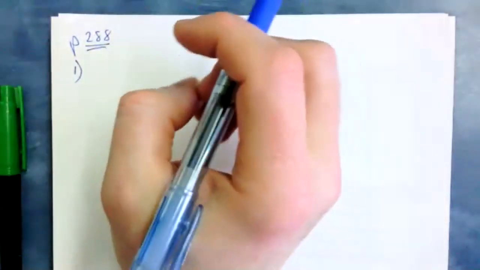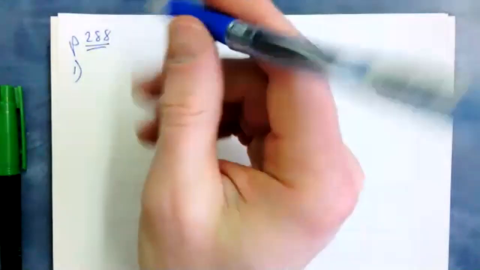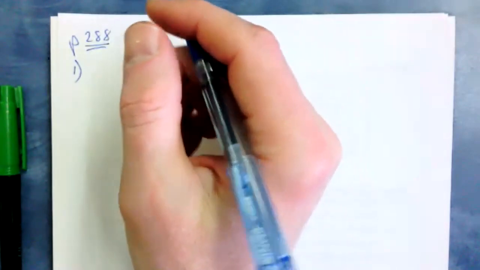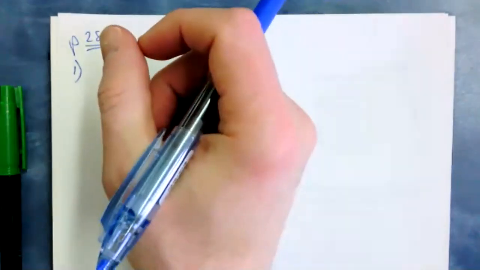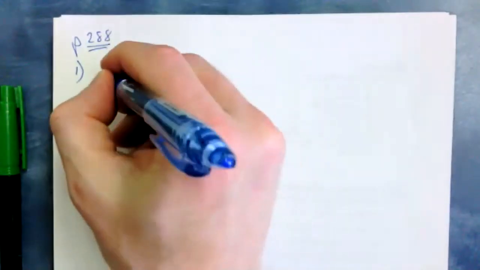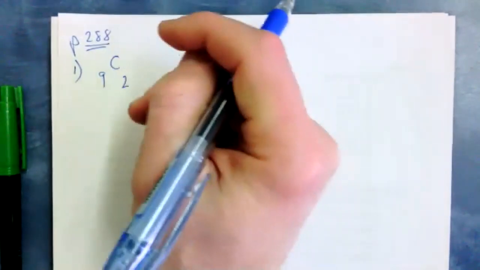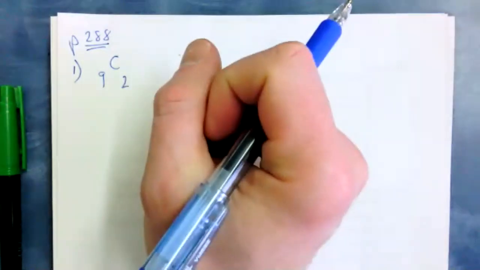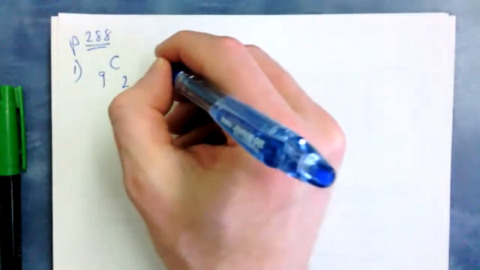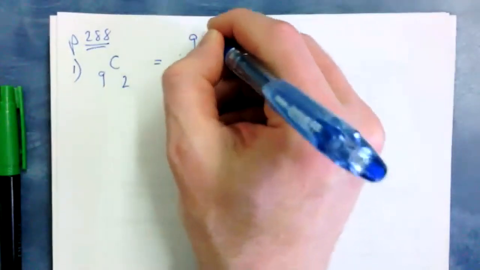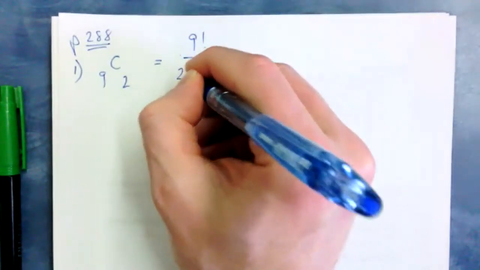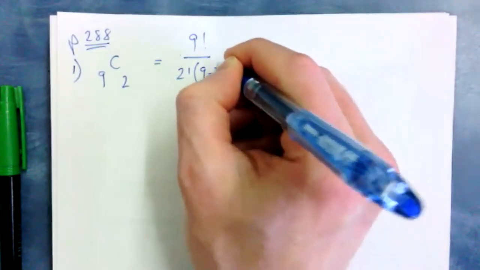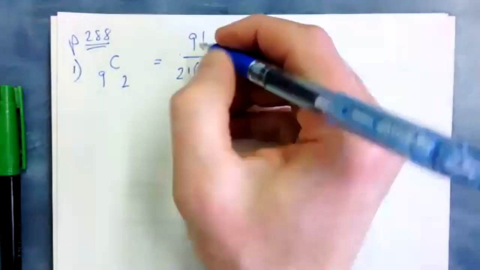9 times. Hockey league with 9 teams. Each team plays each other exactly once. How many games are there in the season? This is a 9 choose 2 scenario because it's 2 at a time. And that's the trickiest part of this one. So it's 9 choose 2, which is 9 factorial over 2 factorial times 9 minus 2 factorial.